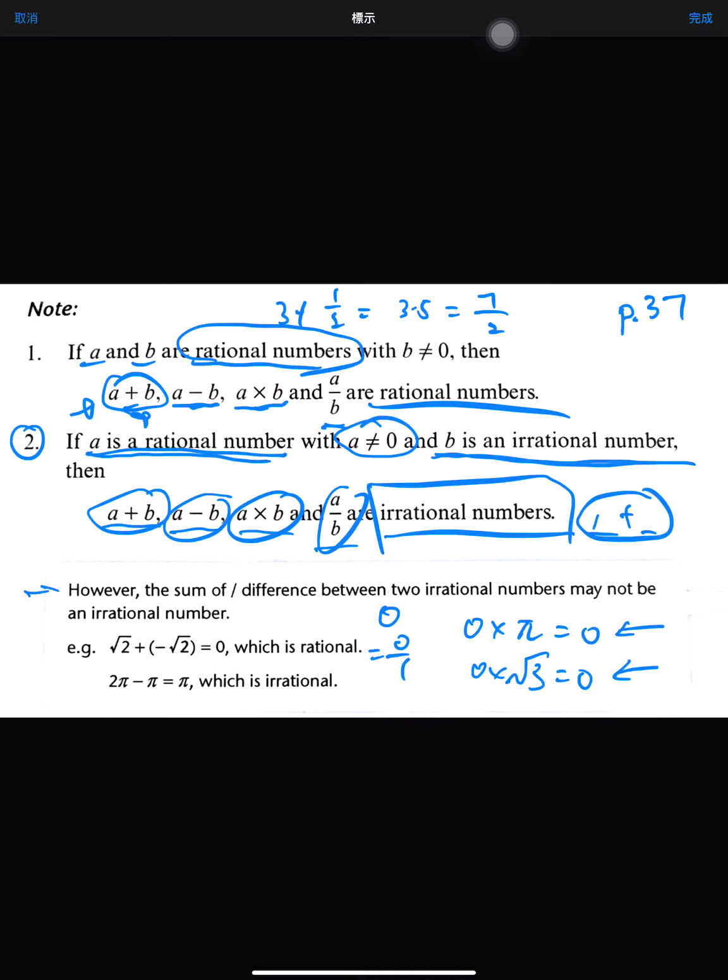For example, these two: when the two numbers are added together, sometimes the result may equal a rational number, for example 0. But sometimes it may also be irrational. Most of the time it is usually irrational. But I'm going to tell you how we can check the number by calculator.